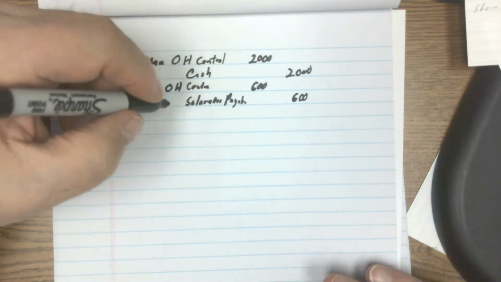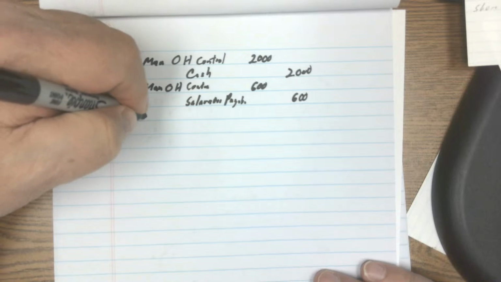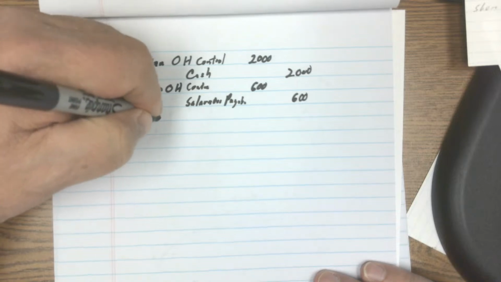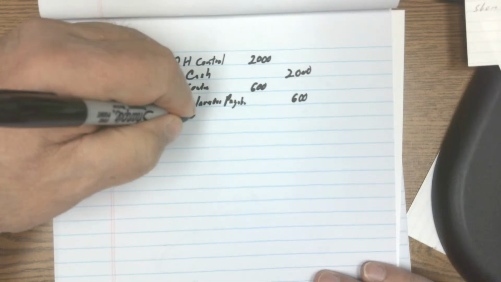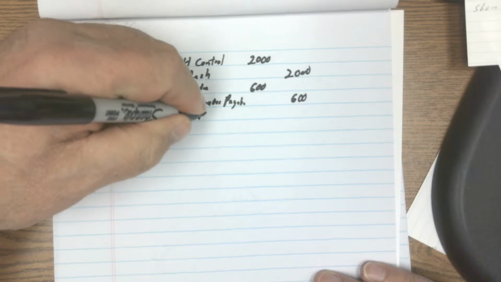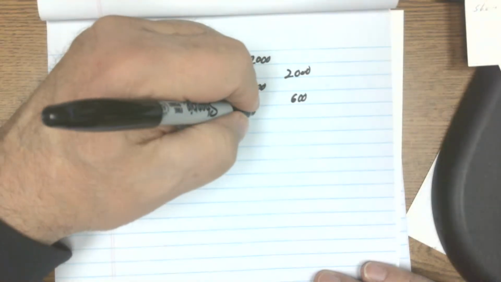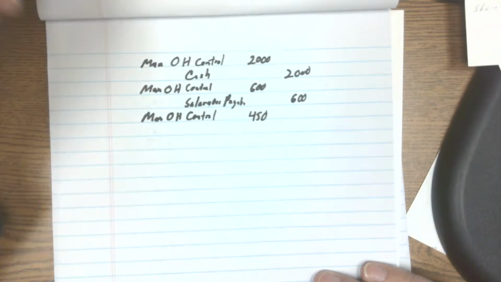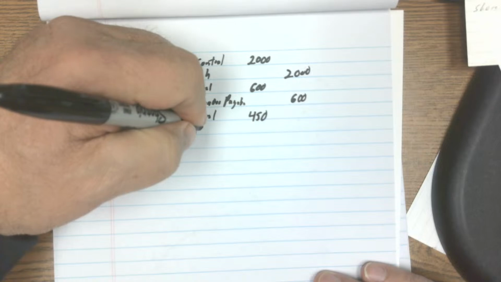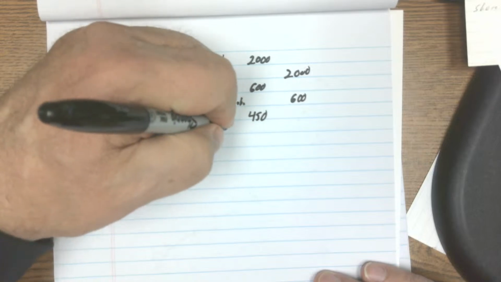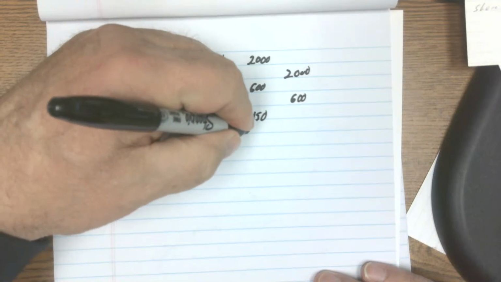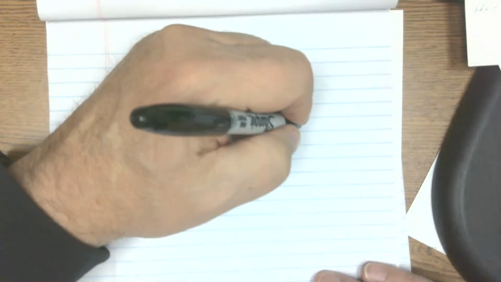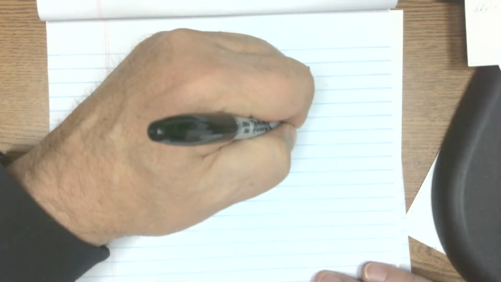And let's say that we have utilities like the electric and the gas and all that kind of stuff. That'll be manufacturing overhead control. Oops, off the L there. And let's say $450, and we'll have utilities payable. And that's $450.